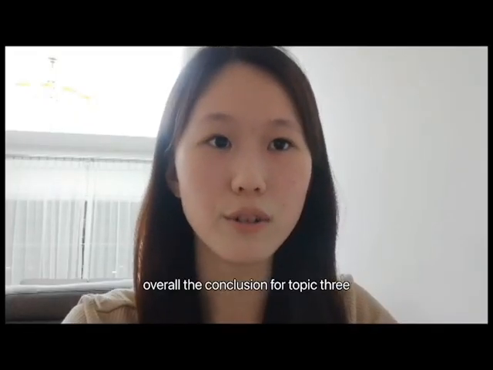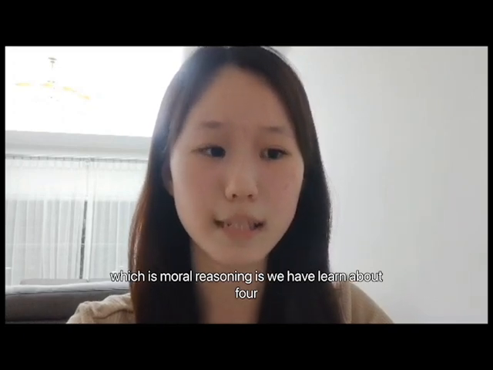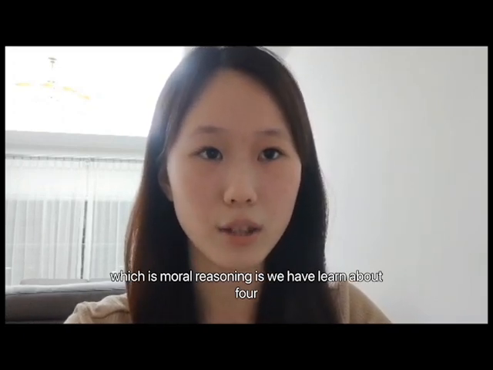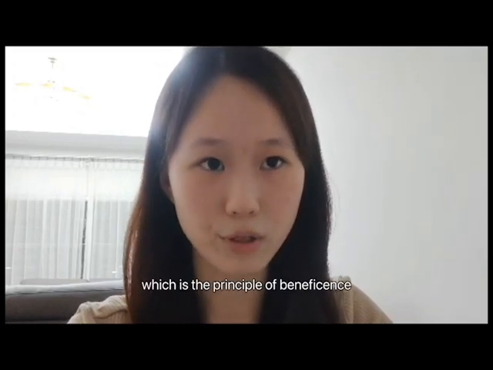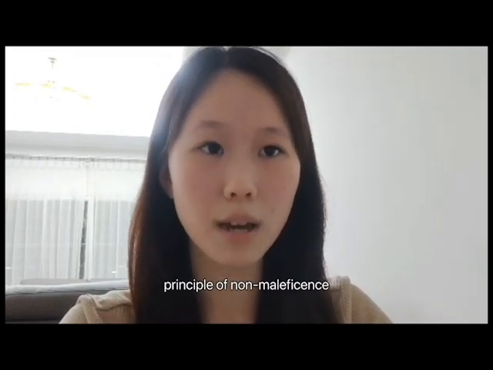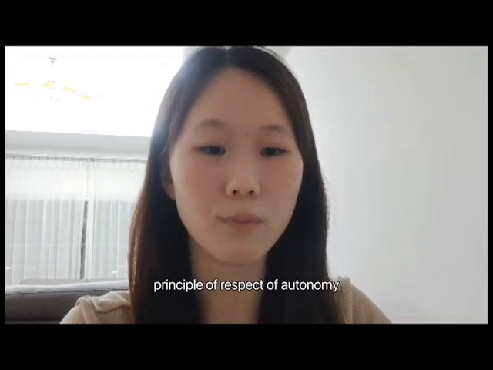Overall, the conclusion for topic 3, which is moral reasoning, is that we have learned about 4 principles, which are the principle of beneficence, the principle of non-maleficence, the principle of respect for autonomy, and lastly the principle of justice.